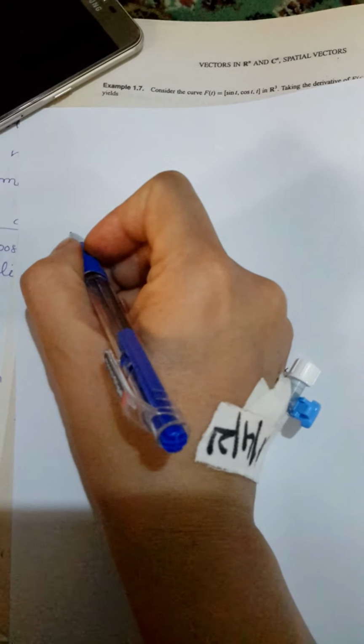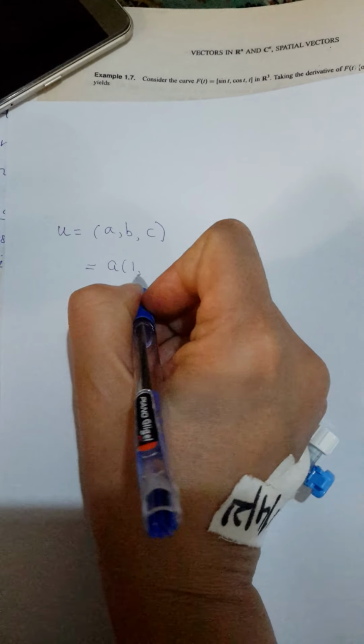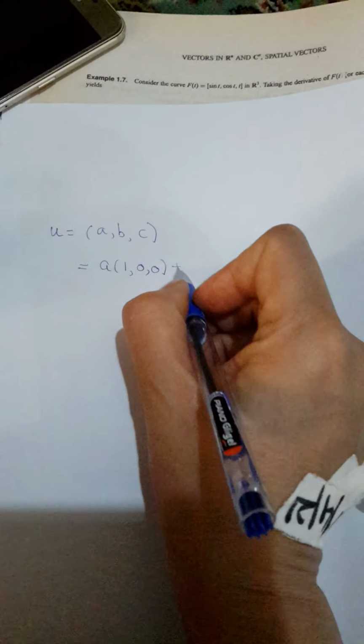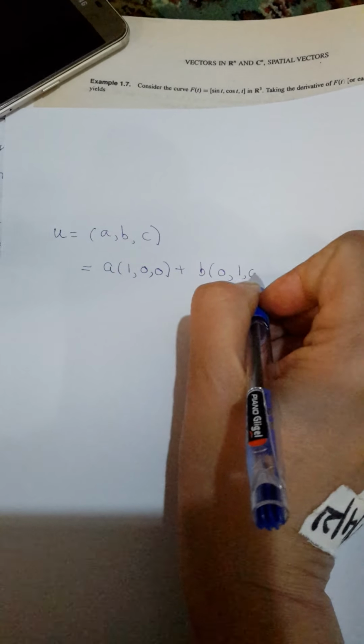As you can see, any vector u = (a, b, c) can be written as a times (1, 0, 0) plus b times (0, 1, 0).